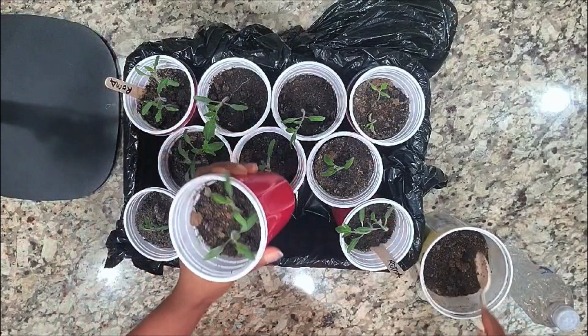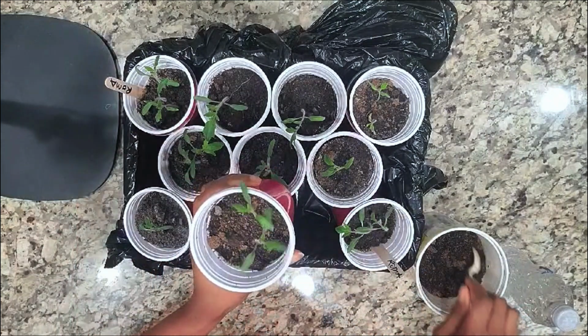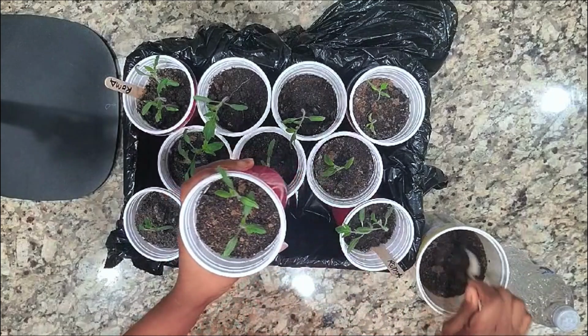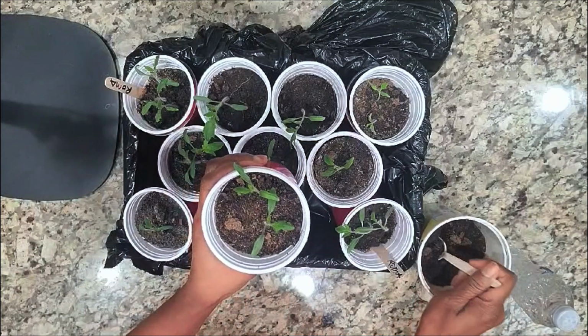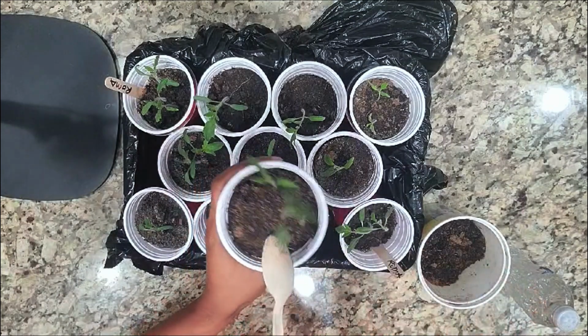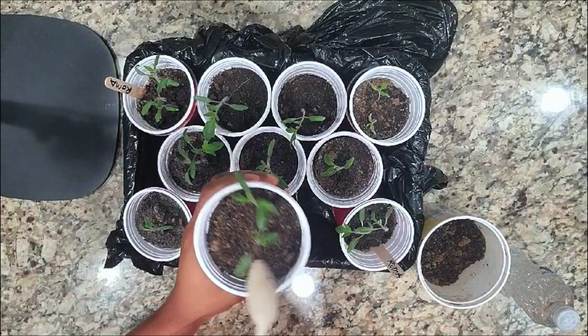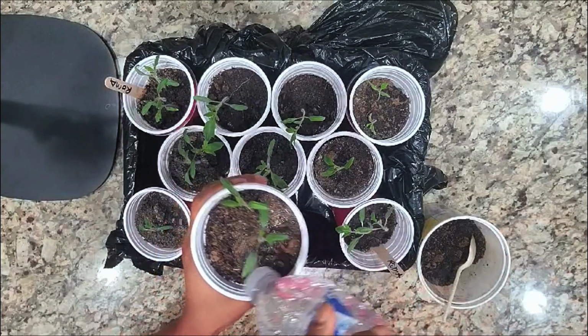Remember I said, when we talked about topping the soil, that you'll continue doing this as the tomatoes grow. So same thing as we did before, just top it up as much as you can up until it reaches the bottom of the leaves, and then you water.